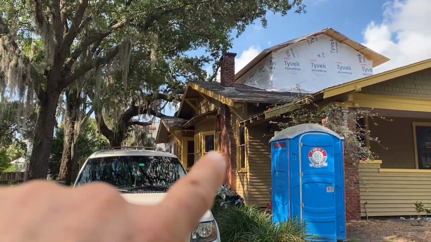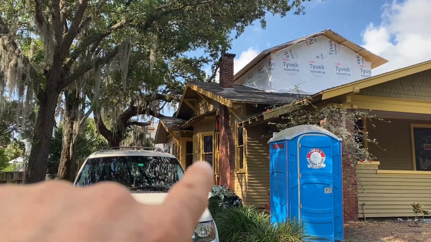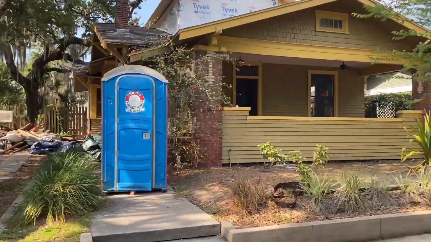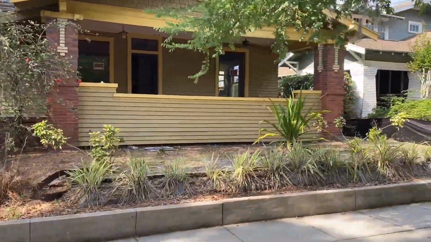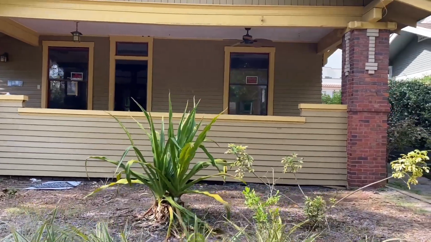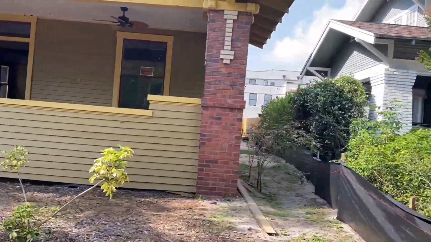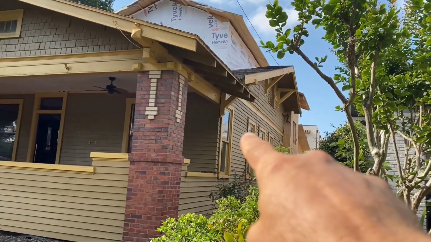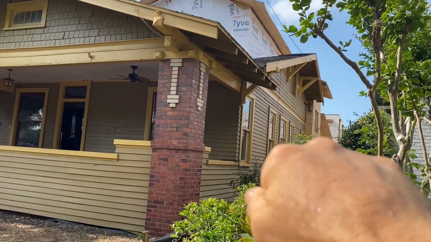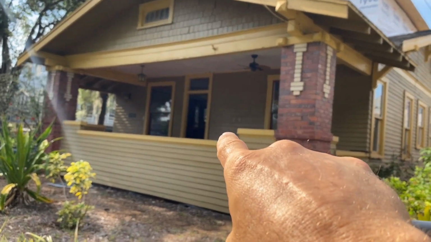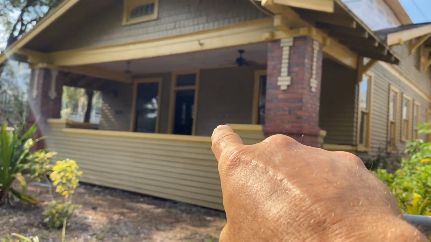Over on this side, that's the east elevation, right? And last of all is going to be the west elevation, which is right over here. So all of the windows on the north side are going to get an N to indicate the north side.